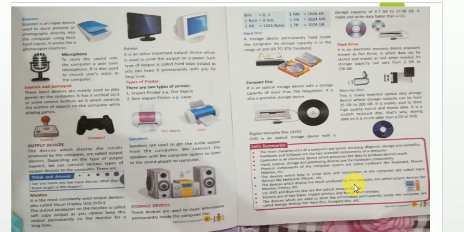The devices like CD, DVD, and Blu-ray disc are optical storage devices. Printers are of two types: impact and non-impact, meaning dot matrix printer and laser printer. The devices which are used to store information permanently inside the computer are called storage devices, like hard disk, compact disk, etc.